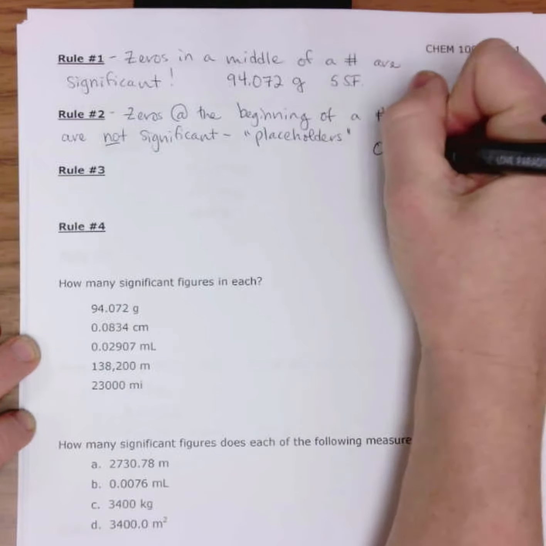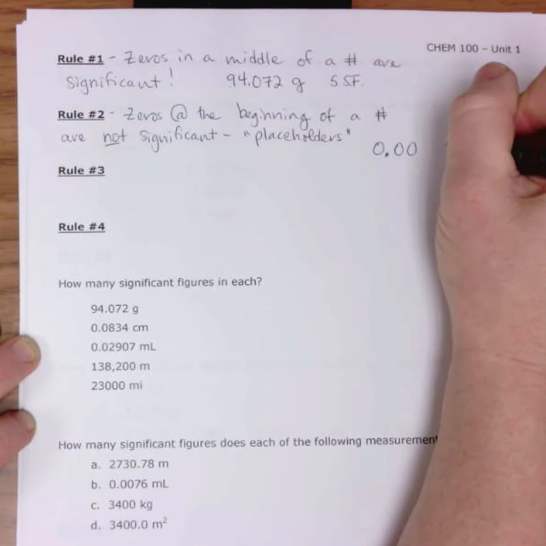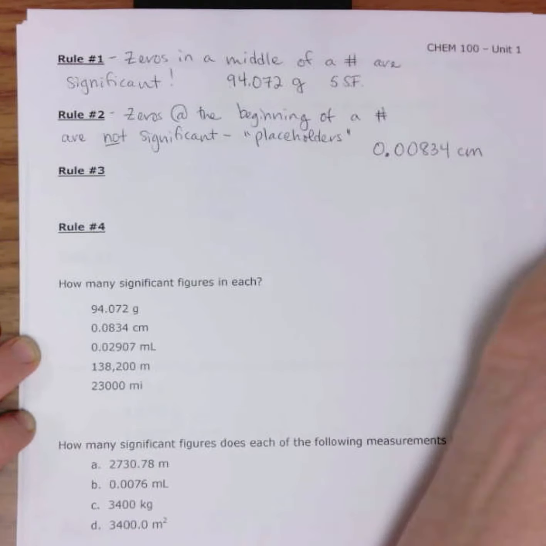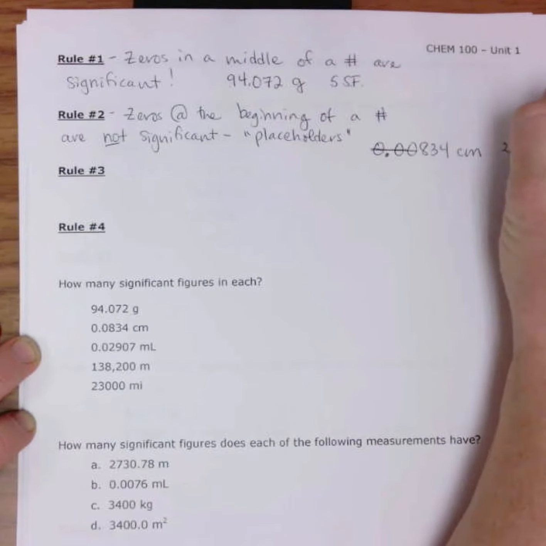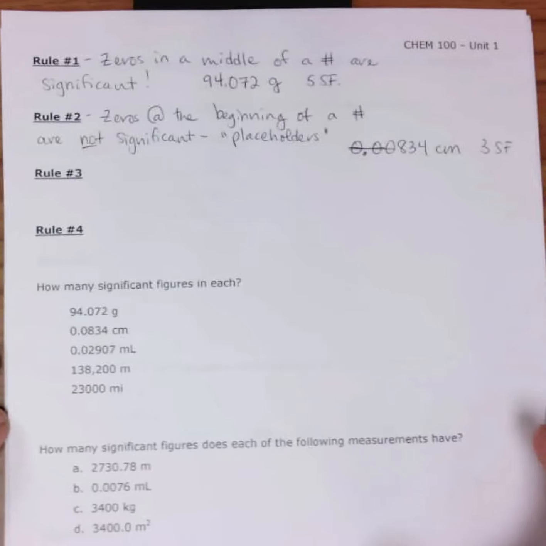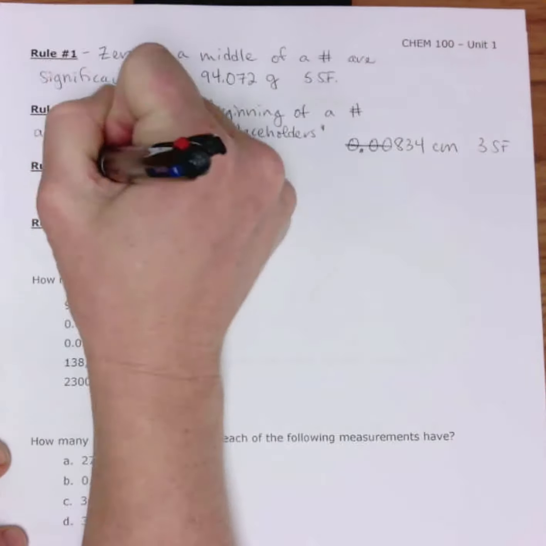So when you look at the measured number 0.0834 centimeters, these zeros do not count. They're just placeholders. So this has 3 sig figs. All right, rule number 3. Zeros at the end of a number before an implied decimal point are not significant. They're placeholders.